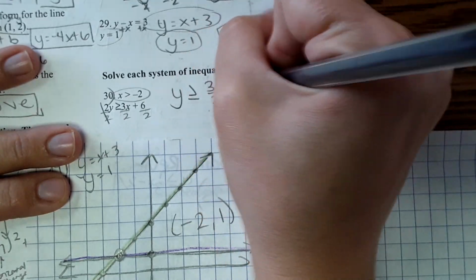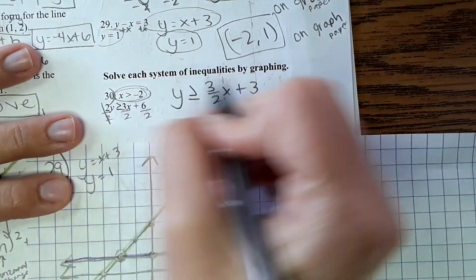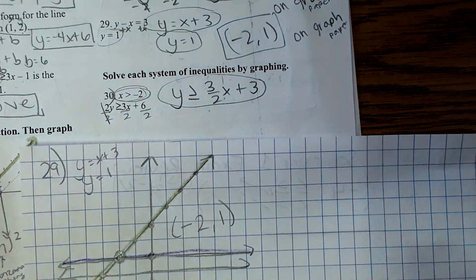Y is greater than or equal to 3 halves x plus 3. So I'm graphing this, and I'm graphing this.